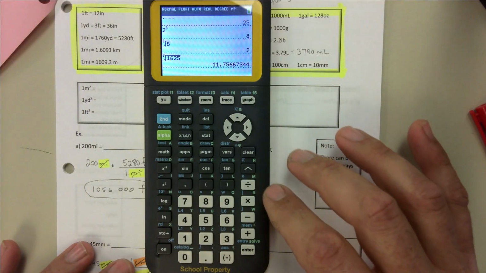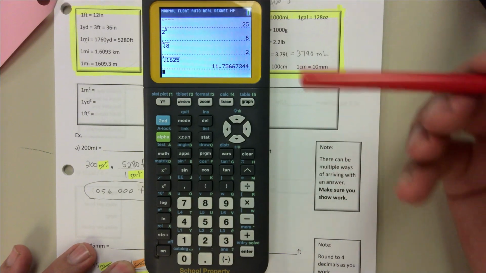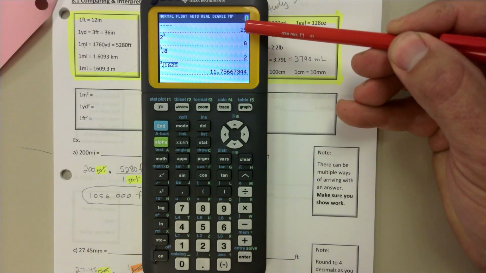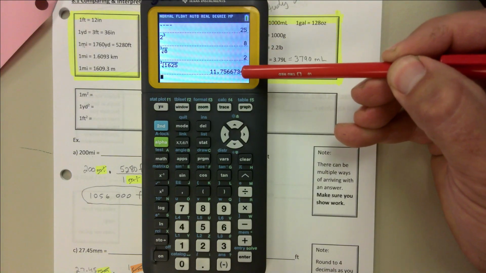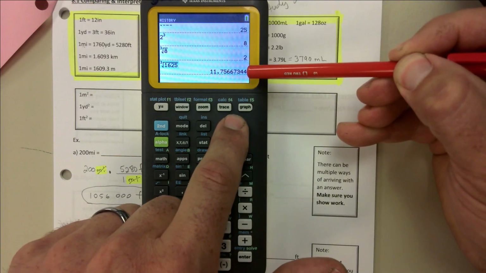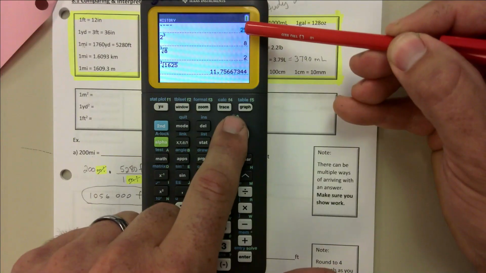Okay, one more cool thing. Pay attention to this one. Let's say we want to multiply that answer over there, the 25, by this number over here. I'm just going to go copy paste. So I'm going to go all the way up, arrow up to 25.